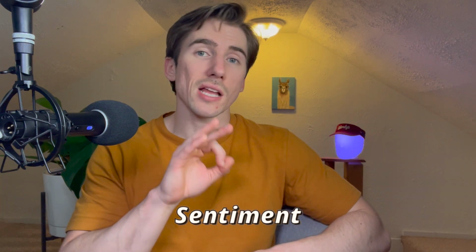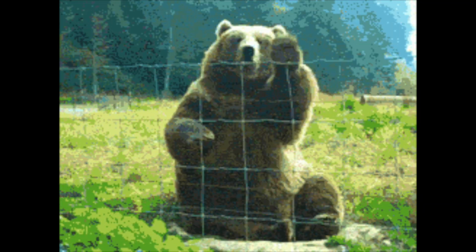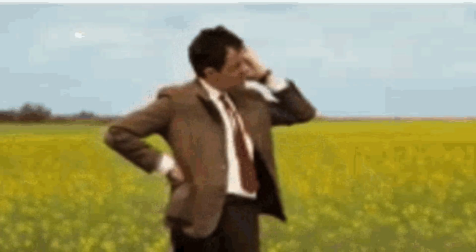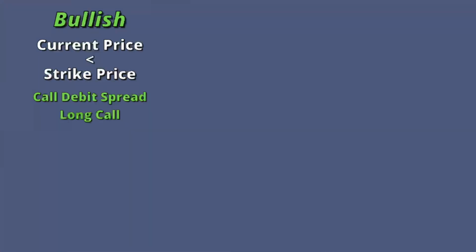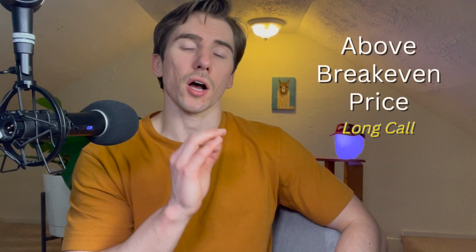So there are 3 main sentiments for the stock market. You have bullish, you have bearish, and then you have neutral. So I'm going to give you a strategy for each of these. For a bullish trade, if you're assuming that the stock market is going to go up from where it's trading right now, then you could either use a call debit spread or you could buy a plain long call option. And this will allow you to make money if the stock goes above the strike price that you chose and above your break-even price if you're buying a long call.